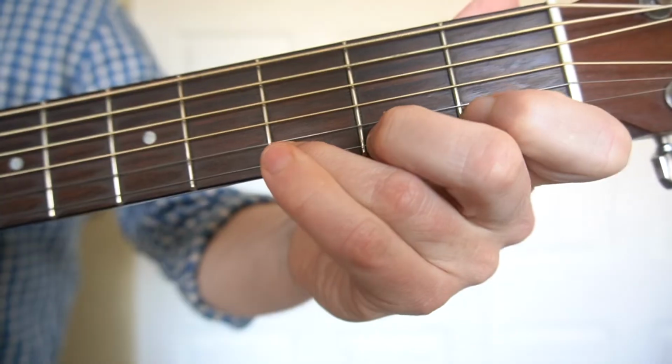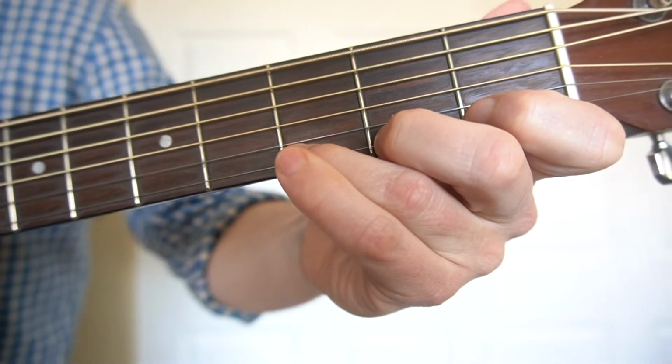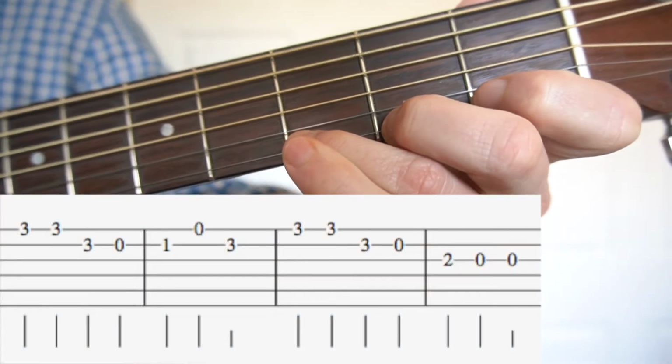A tune like Cripple Creek is almost all pentatonic except for a C that happens in the first section. Start this tune by playing all downstrokes and let the note resonate as long as possible. 1, 2, 3, 4.